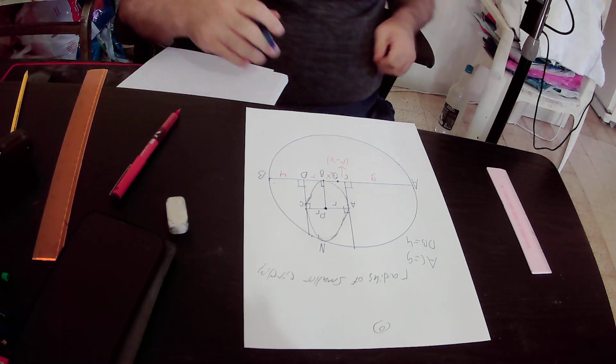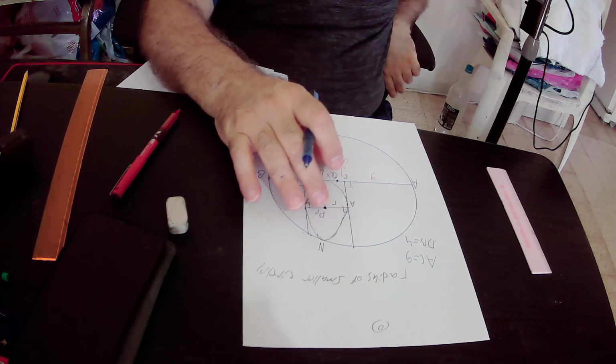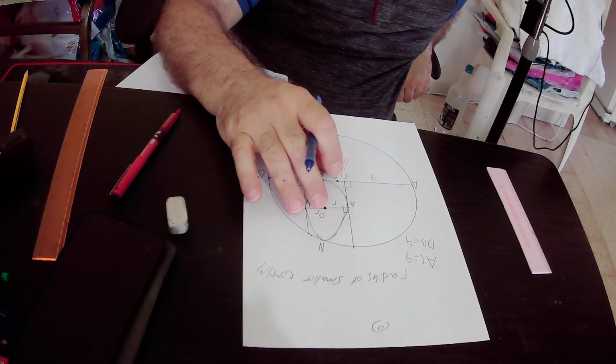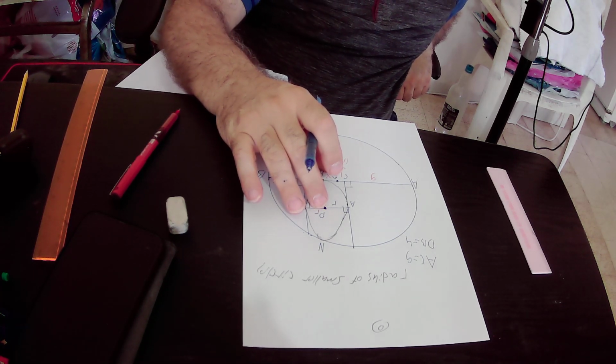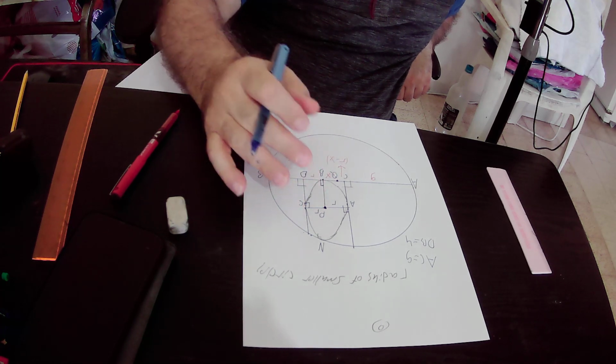So the distance between the centers of the two circles is PQ.